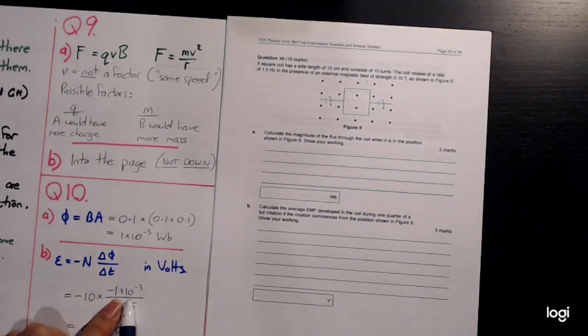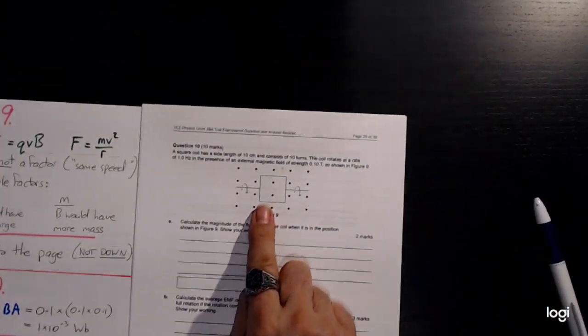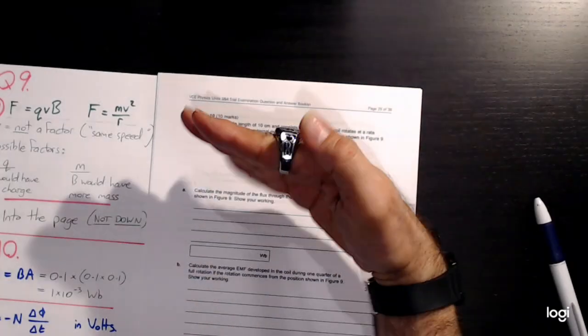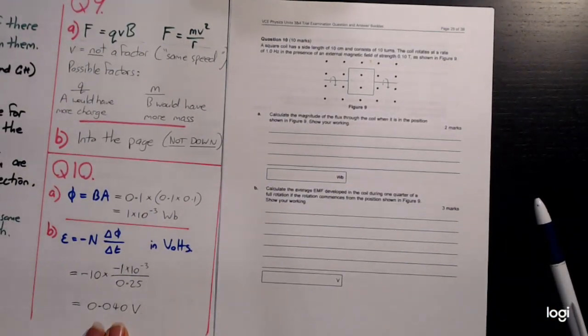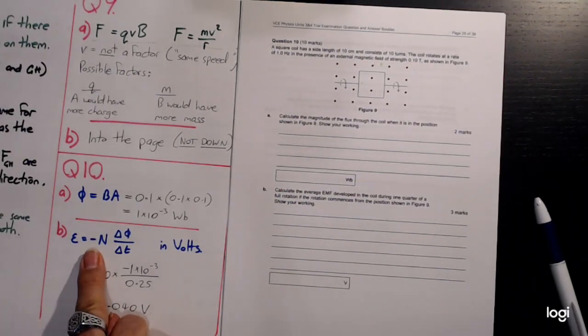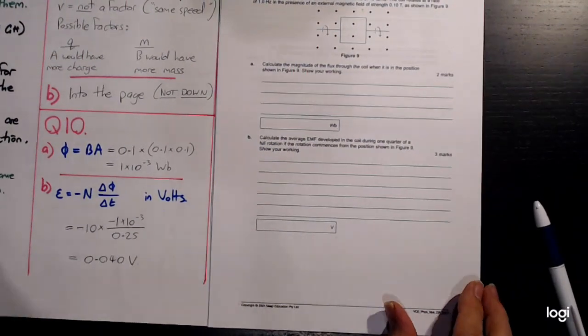Delta flux is going to go minus, right, because it starts off with all of the flux and it's going to end up with none of it. So it's a minus, and that makes this positive. That's why the minus is there, actually. Divided by 1/4 of a second, that's the answer.